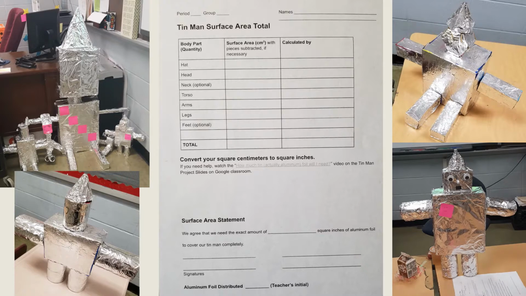This next page is where students will take their calculations, their totals from those calculation pages, and just kind of list them in the correct area, write down who calculated it, and then add them all up and find their total surface area. After they find this total surface area in centimeters, which we use centimeters just to give us a little more accuracy on our measurements, they're going to take those centimeters squared and convert it to inches, and then convert that to feet, because that's what I'm going to give them the foil in. I'm going to roll it out by the foot 4 inches towards the end and give that to them.